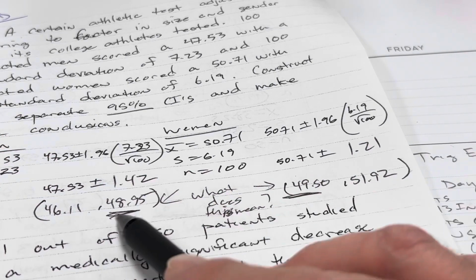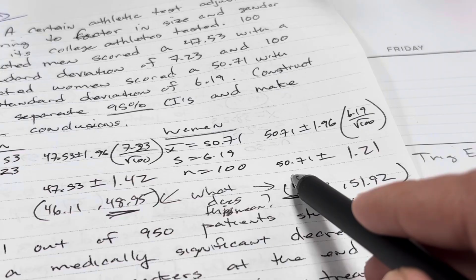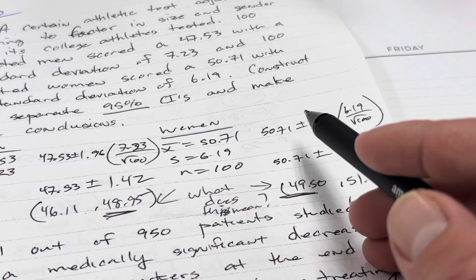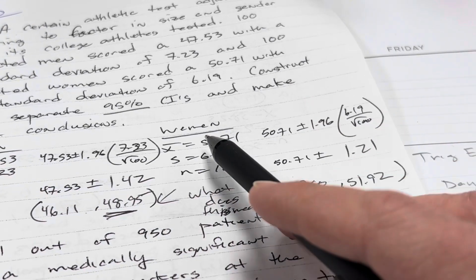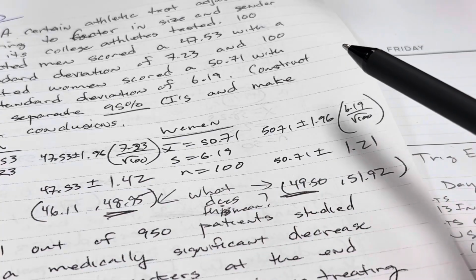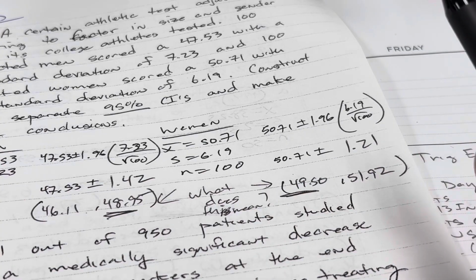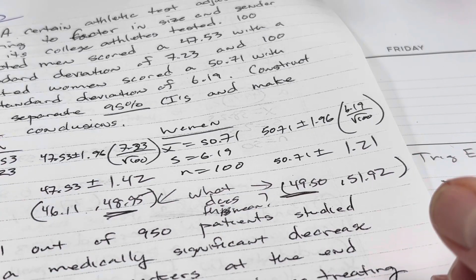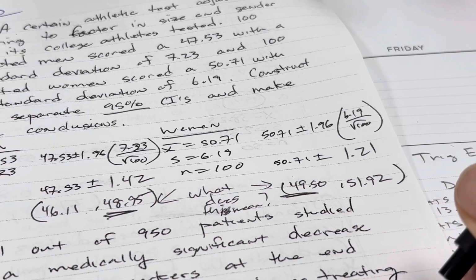There is no crossing over. There is no intersection. Because there's no intersection, they don't overlap. There is a clear winner, and it's the women. The women, definitely in the sample, we can say, if we put this out to all the athletes, similar size and whatnot, would probably score better.